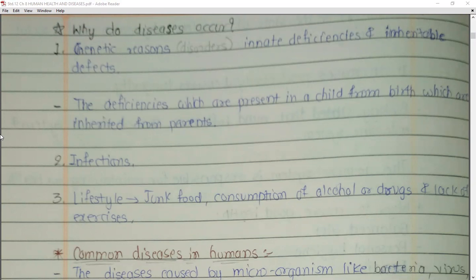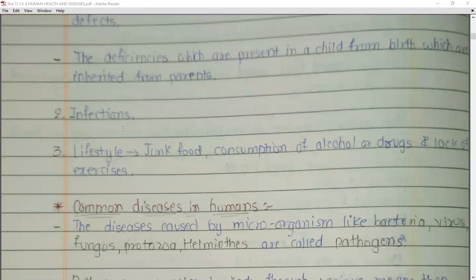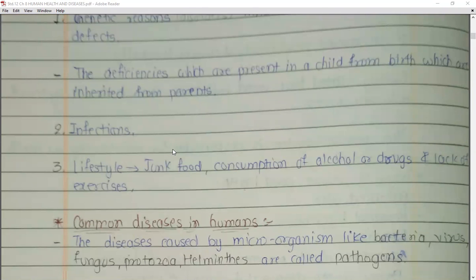Those deficiencies are being inherited, that means they are being passed from the parent generation to the next progeny, right? So that is said to be the innate deficiencies. The second reason is infections, right? If you are exposed to any bacterial, fungal or viral infection, you may go through the disease. So this is the second reason why the disease occurs.